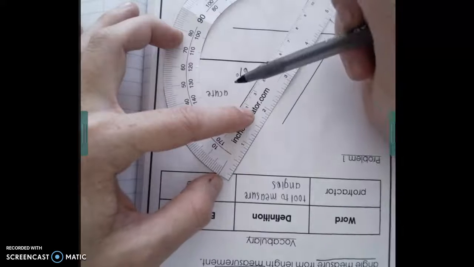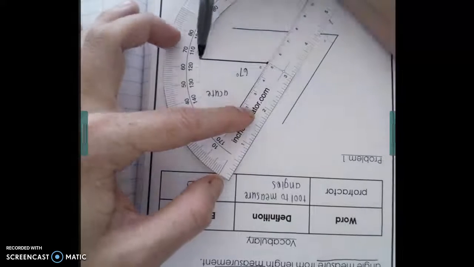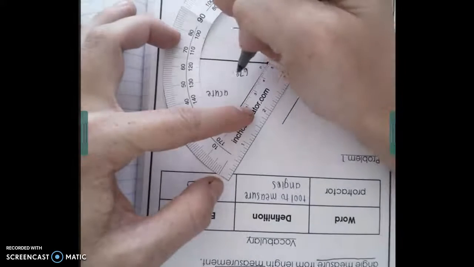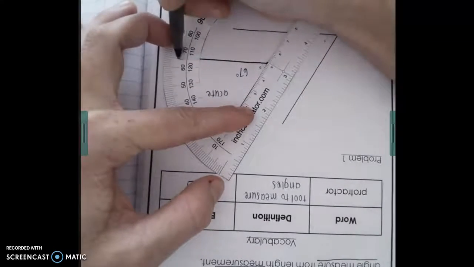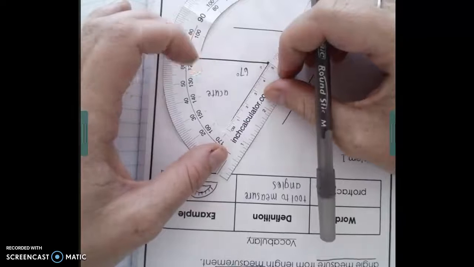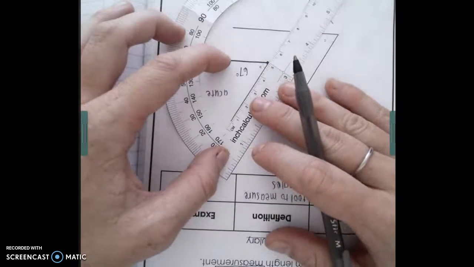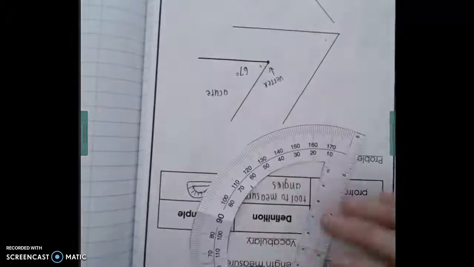Because I know this is acute, less than 90, I'm going to look up to where I have my line here. It says about 67, so I can say it's 65, right? And so we can measure it both ways. So we found we have an acute angle.